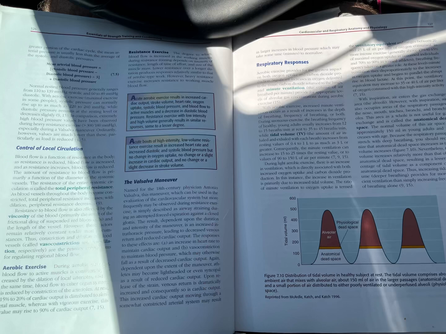Upon release of the strain, the venous return is dramatically increased, and consequently so is cardiac output. This increased cardiac output moving through a somewhat constricted arterial system may result in larger increases in blood pressure, which may take some time, minutes, to normalize.